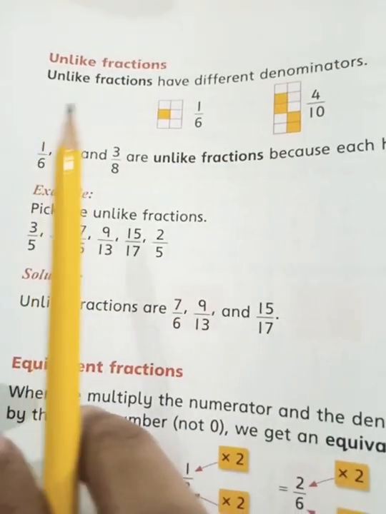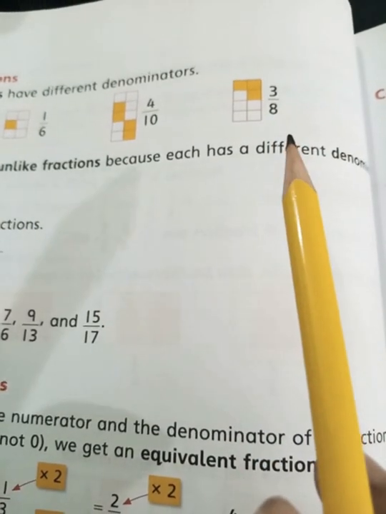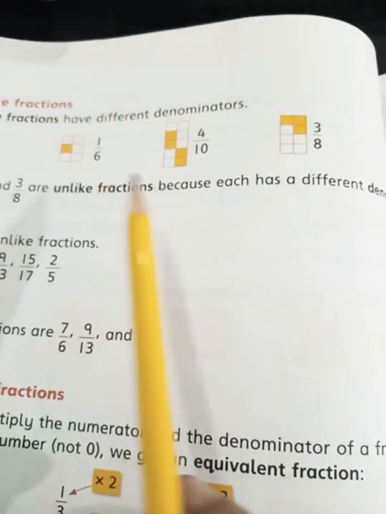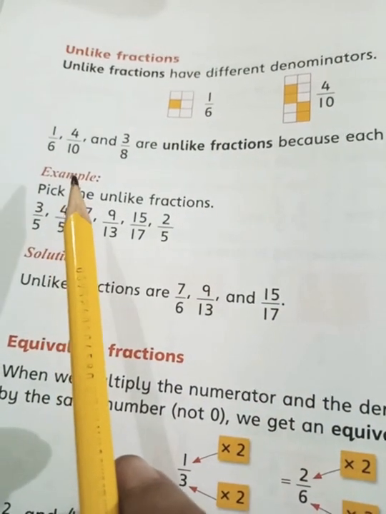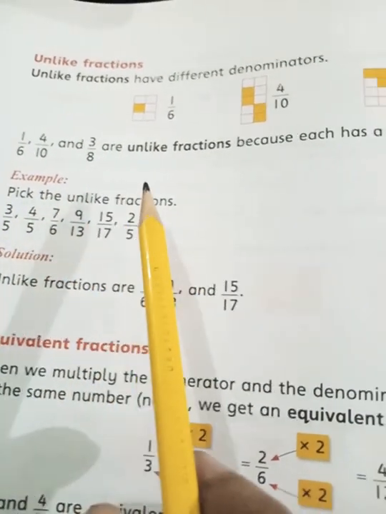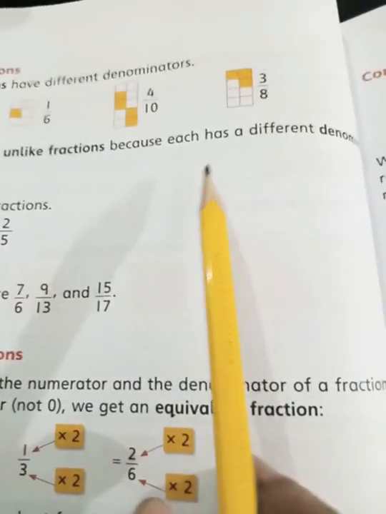Okay. Now come to next page. Our next heading is unlike fractions. Unlike fractions have different denominators as 1 upon 6, 4 upon 10 and 3 upon 8. All these don't have the same denominators. They have different denominators like 6, 10 and 8. So these are known as unlike fractions. 1 upon 6, 4 upon 10 and 3 upon 8 are unlike fractions because each has a different denominator.